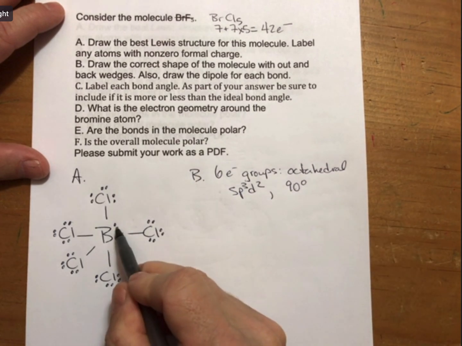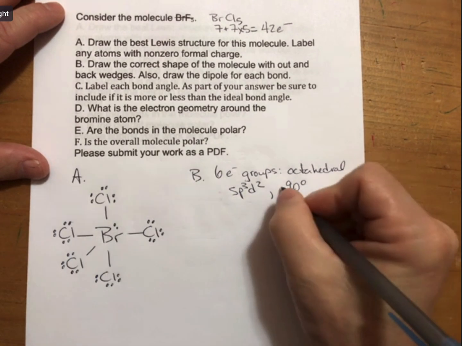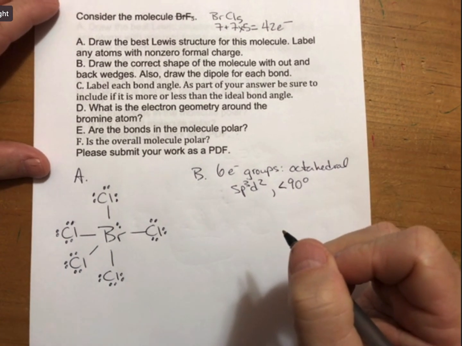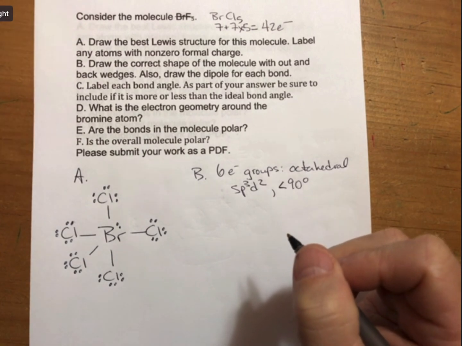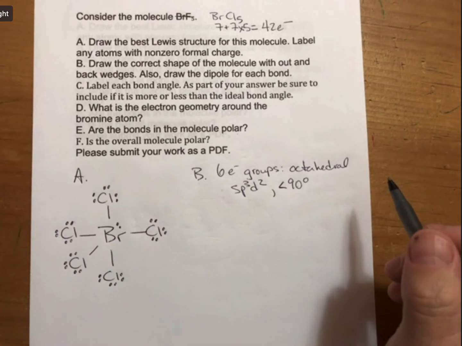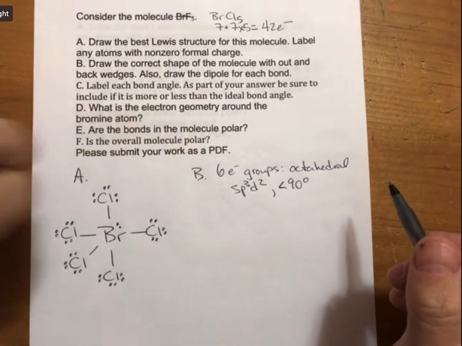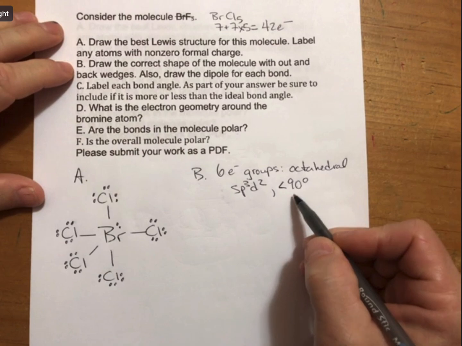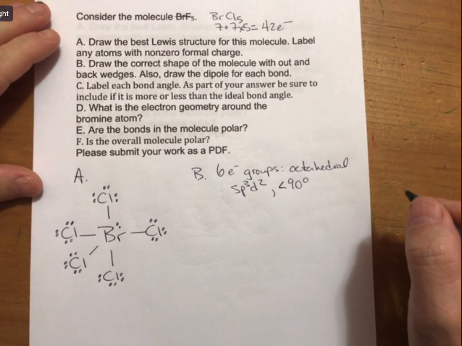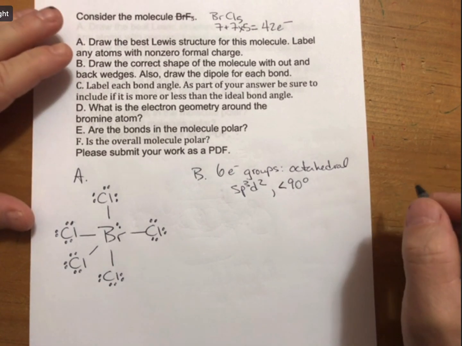And because there's a pair of electrons on the central atom, the best bond angle answer is less than 90 degrees. And really, what do I mean by less than? Each pair of electrons generally leads it to be about 2 degrees less. So it would really be about 88 degrees for each of the bond angles. But less than 90 degrees is the answer I'm looking for. We're drawing the correct shape.